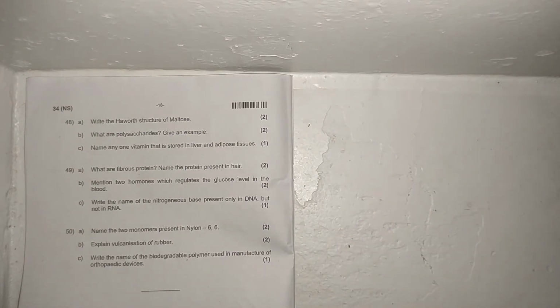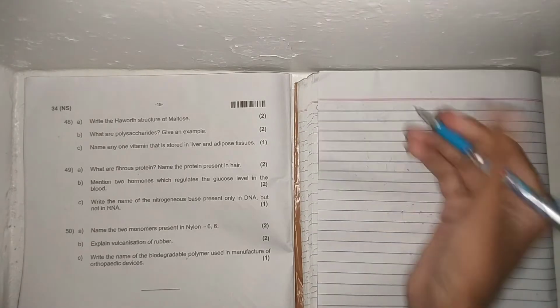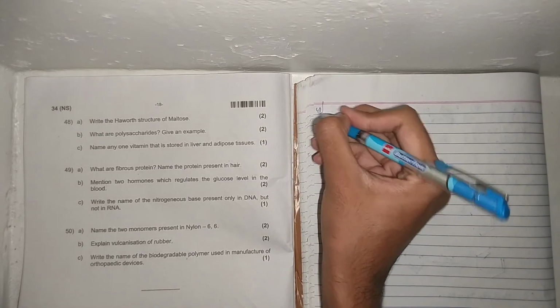Let us move on to our next question, question number 48. They asked, write the Haworth structure of maltose. We have to write the Haworth structure of maltose here.